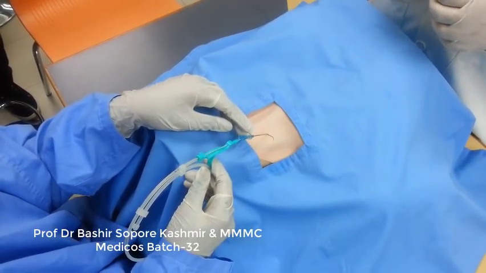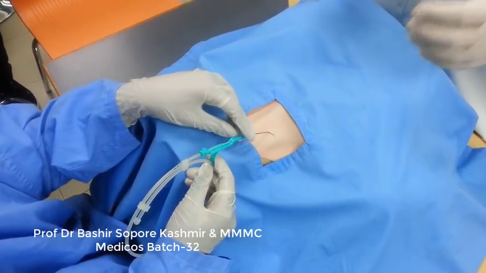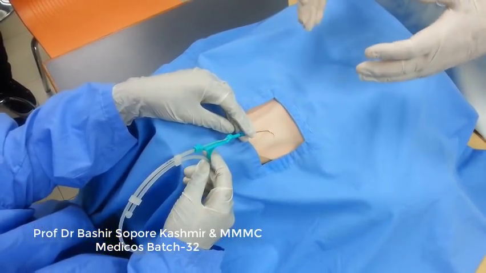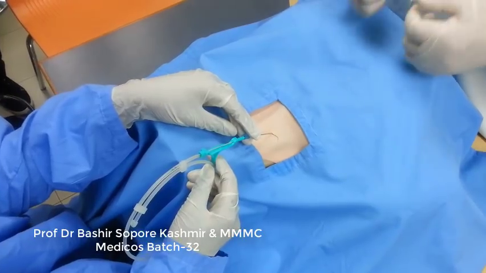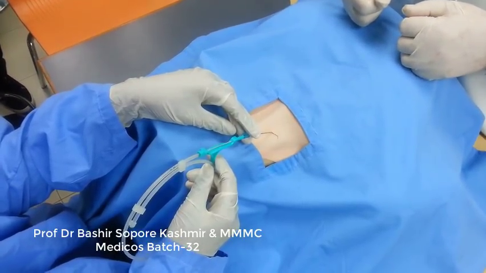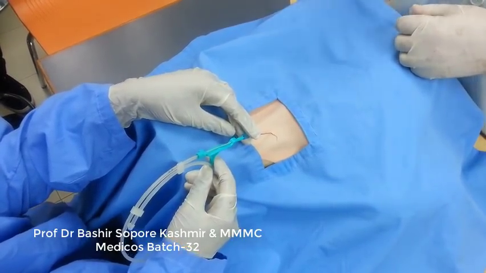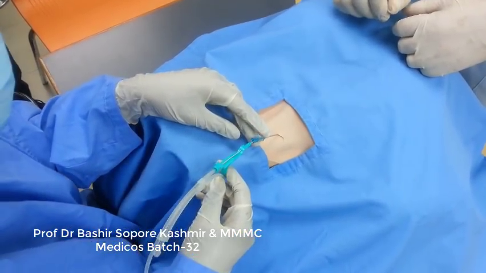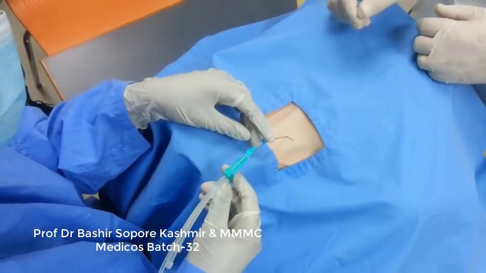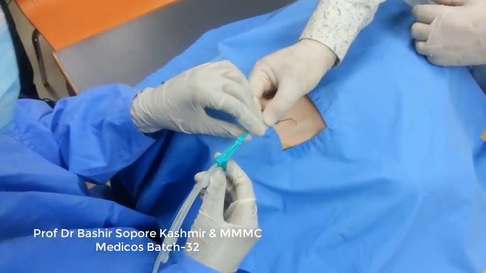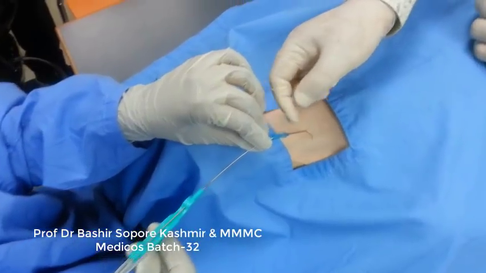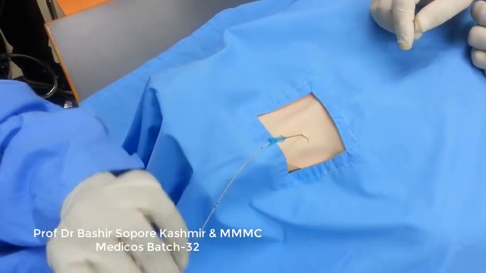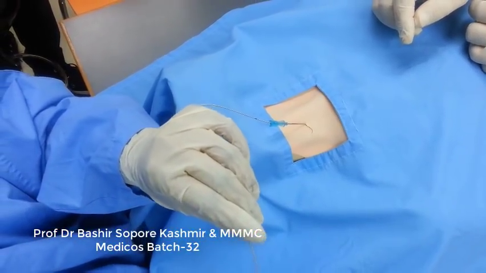But some of the books write 15 centimeters. I have told you the disadvantages of going too far, so you have to be very careful. That is why after the catheterization we take an X-ray, and we find out whether the catheter has gone too far. So now you have to keep holding it, because if you don't hold it, it is going to slip. Yes, take it out.